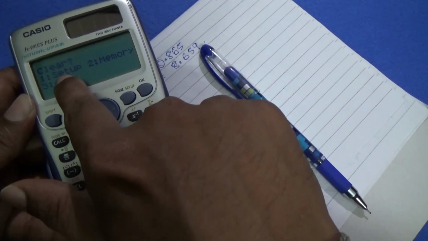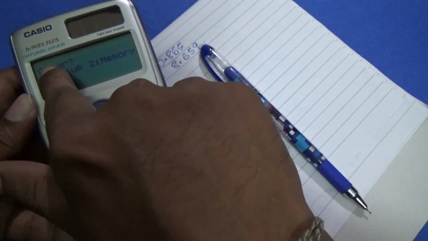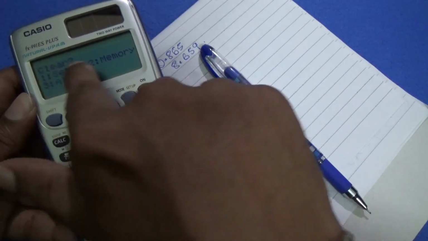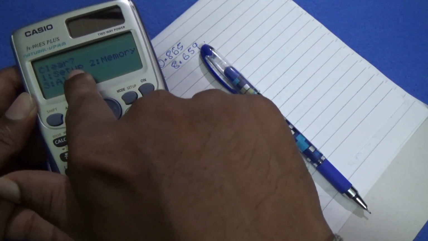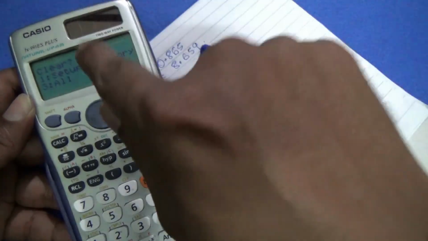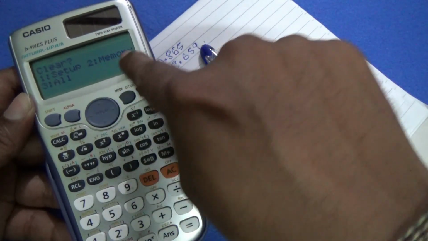So what you have is setup and memory. Now I don't want to change my setup. I can even press All, which will delete everything, my setup and my memory, but I want to keep my setup as it is. So if I want my setup as it is, I will not go for All. I will only delete the memory.